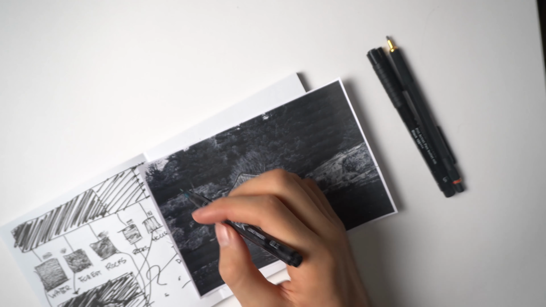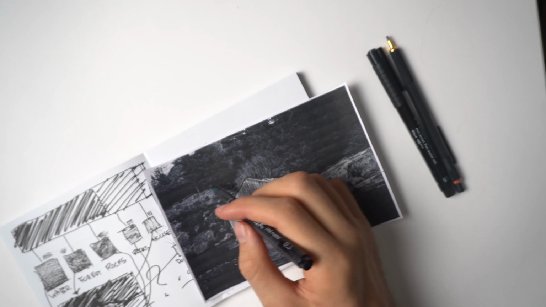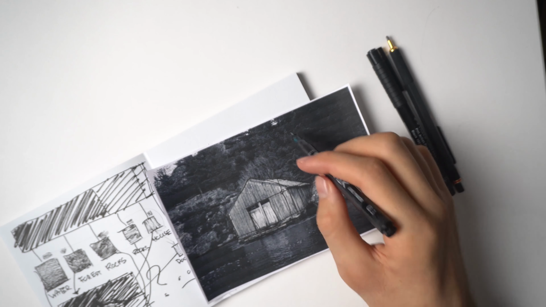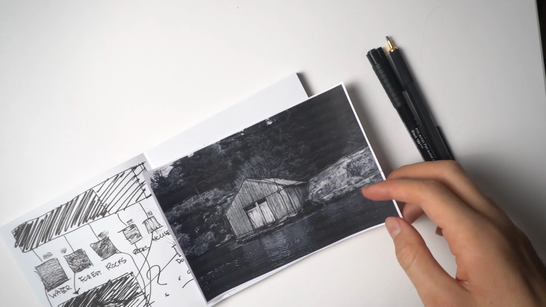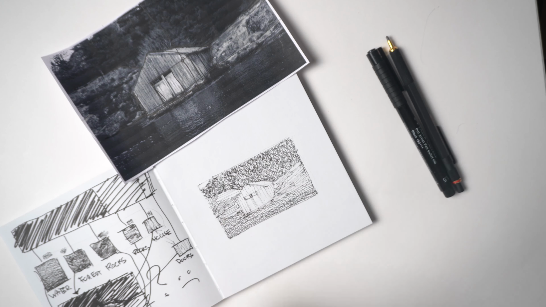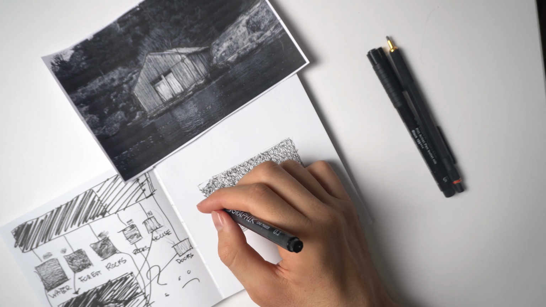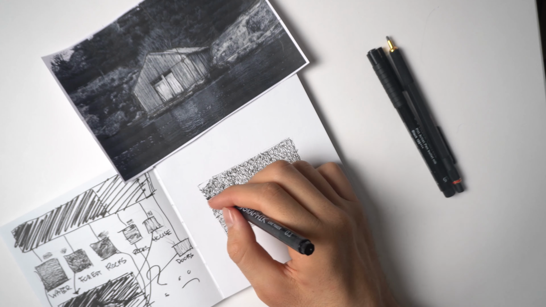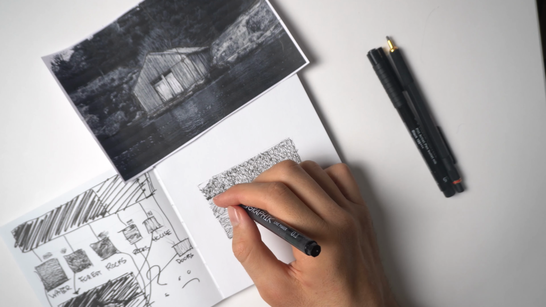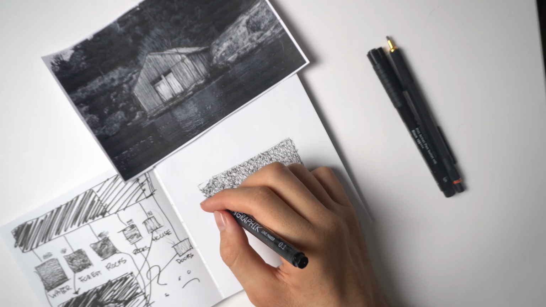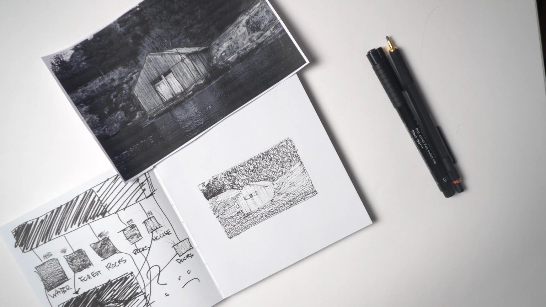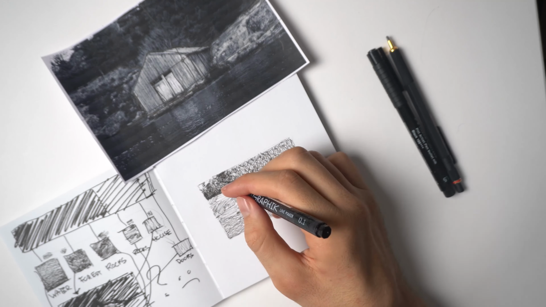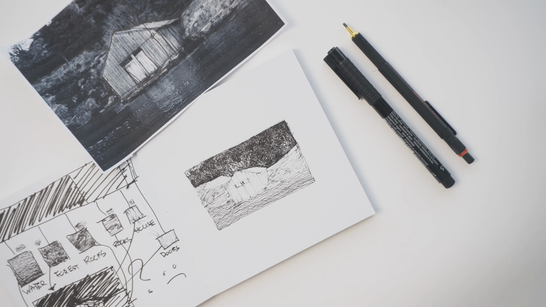I'm not explaining too much about the drawing process this time, because I said everything before. I'm just putting down the textures to their places, identifying where are the shadows, where are the lights, what are the darkest places, what is the lightest, and that's all. That's everything that you need to know to convert the photo to your drawing.